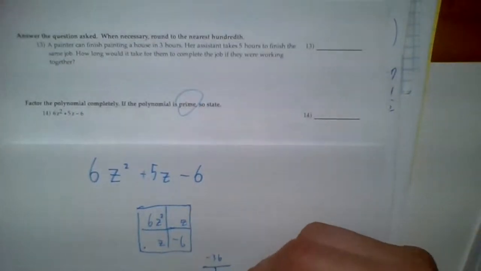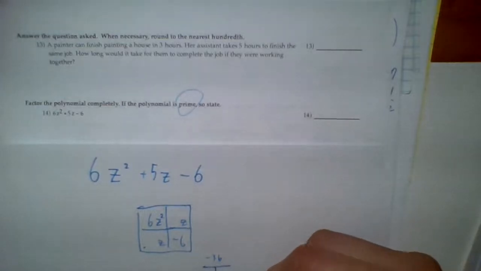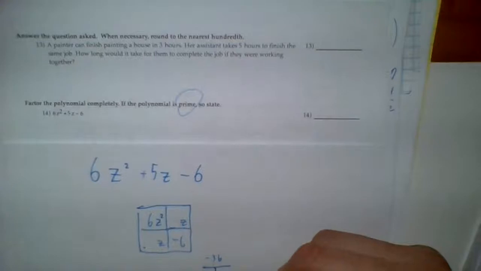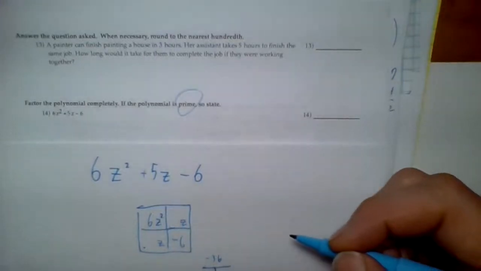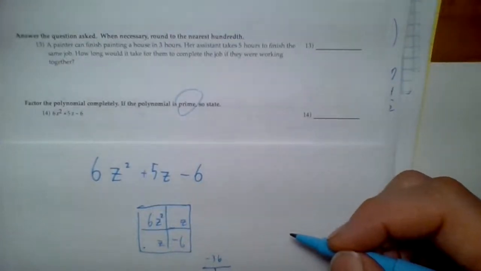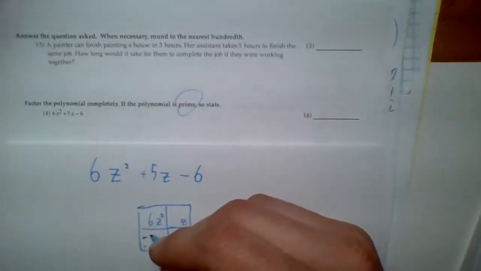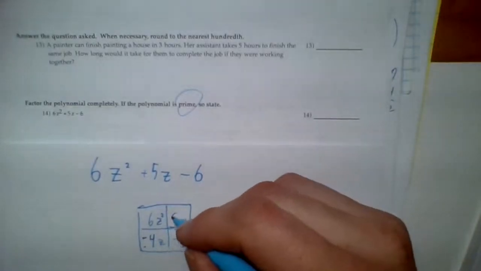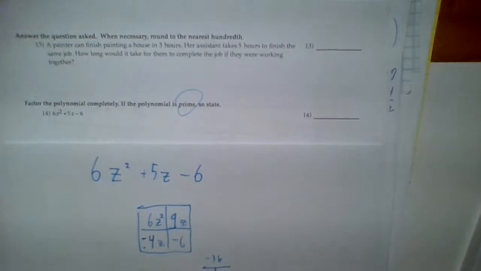So if you start thinking about what goes into it evenly, you can narrow down your possibilities. Negative 4 and 9, once you get to here, okay, recognize that negative 4 and 9 works to add up to 5. So that's the numbers I need in here. Negative 4 and 9 are the numbers. Negative 4z and 9z are the terms inside the box.